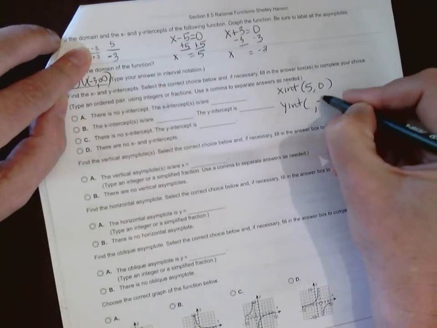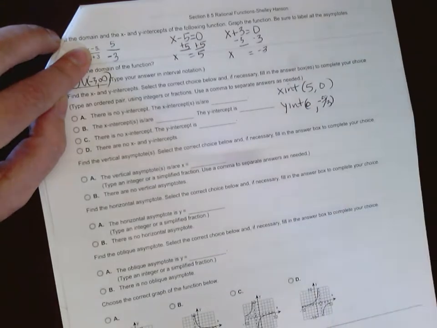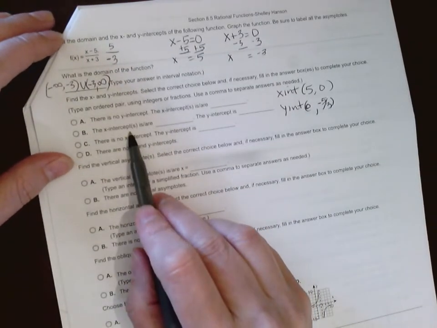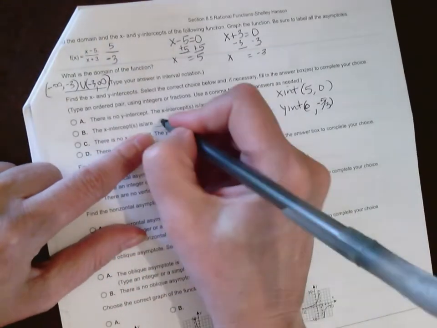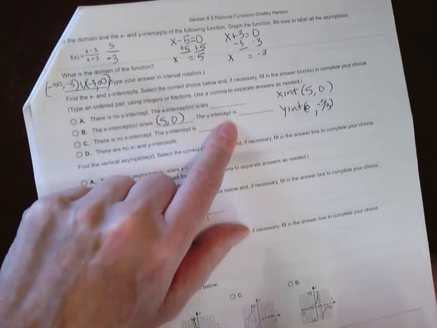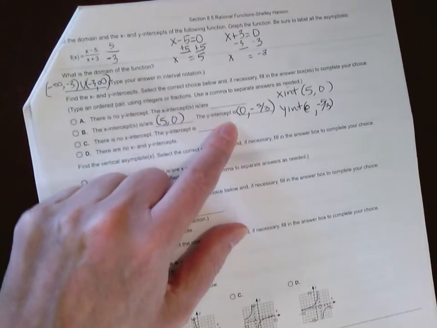So it's the y, so -5 over 3 with the 0 in the x spot. Okay, so there's one of each. The x-intercept is at 5, 0. The y-intercept is at 0, -5 thirds.